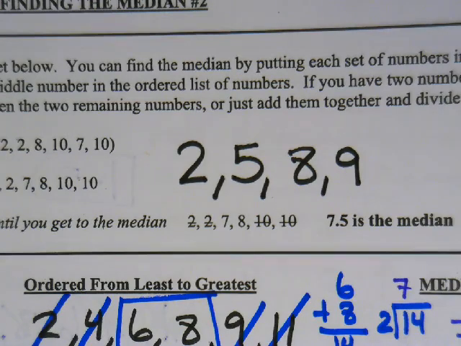Because how many numbers did you add? 2. That's how I add. Divide by 2 because I added 2. Good question.